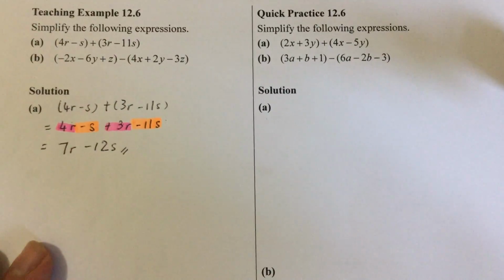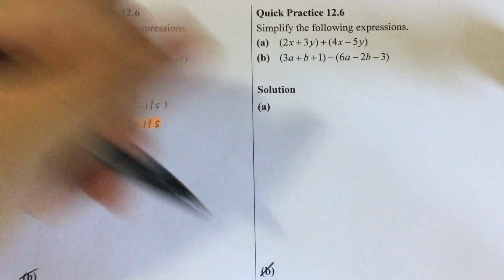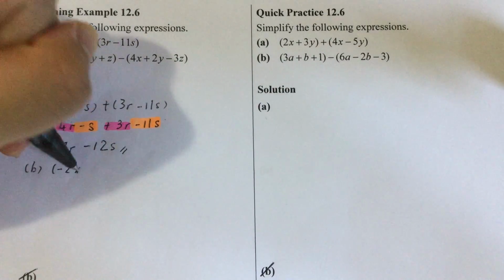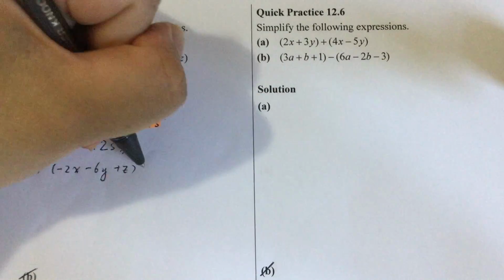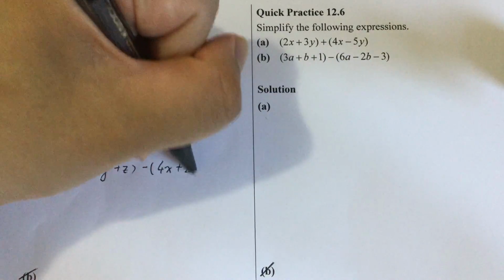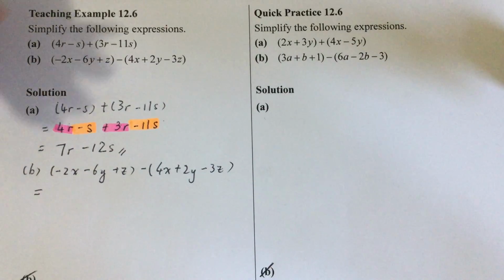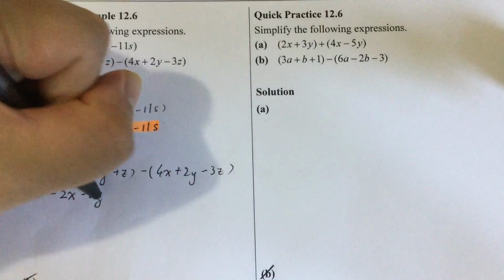And let me move it clearly. Okay, I don't write it here because it's a waste of paper. For part B, we have negative 2x minus 6y plus z minus 4x plus 2y minus 3z. Okay, now let's do it one by one. We'll break down the bracket first. This is negative 2x minus 6y plus z.